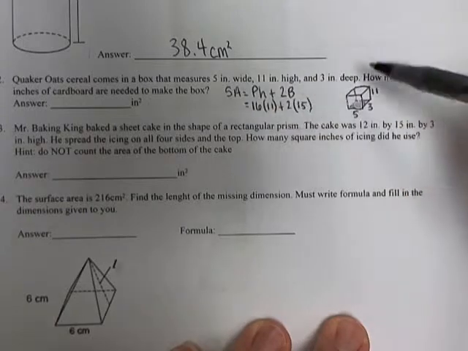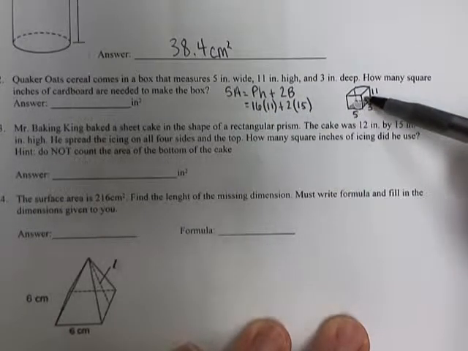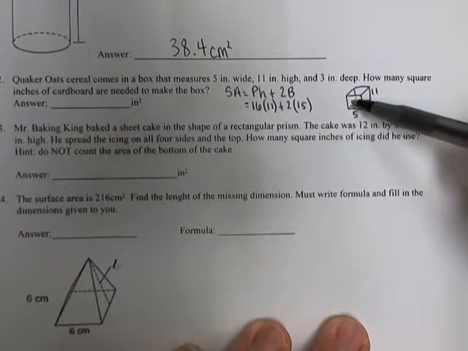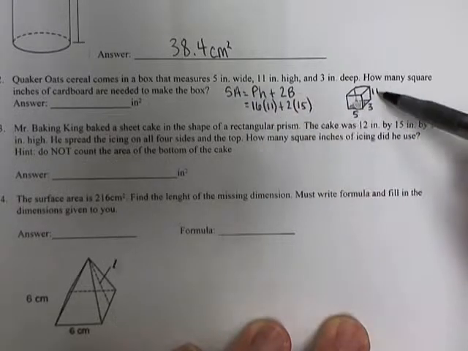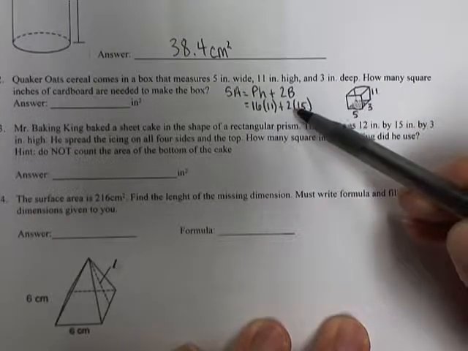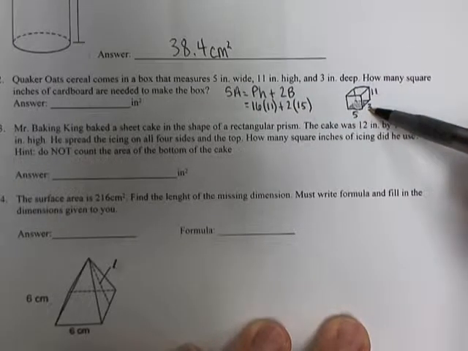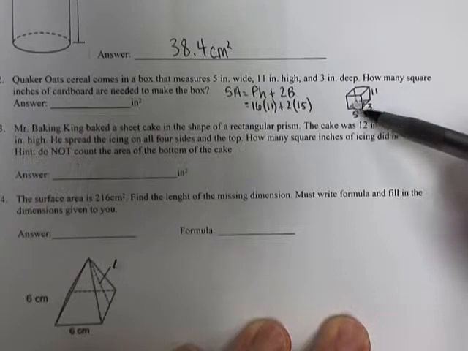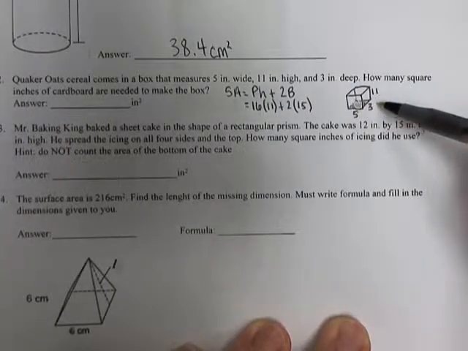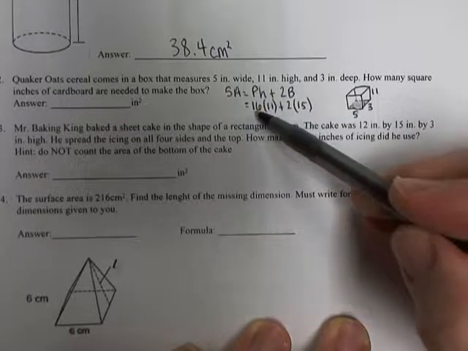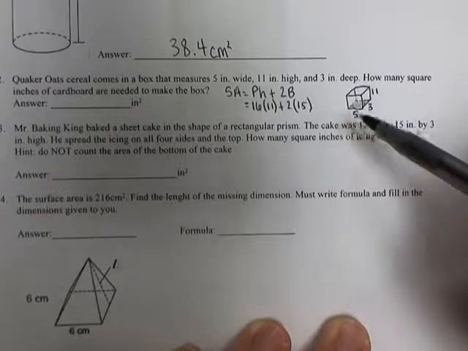So the perimeter of the base is 16, 5 plus 5 plus 3 plus 3. The height is given to you. It's 11. And now we need to find the area of the base. The area of the base is just 5 times 3, because the base is in the shape of a rectangle, and the formula for area of a rectangle is base times height. And now you just work out this equation to find total surface area.